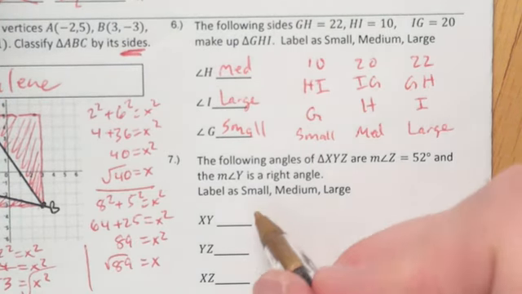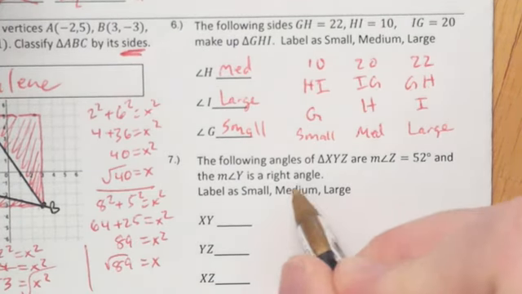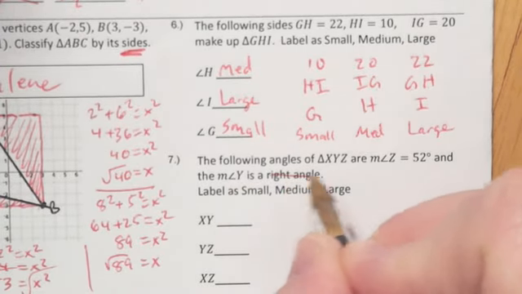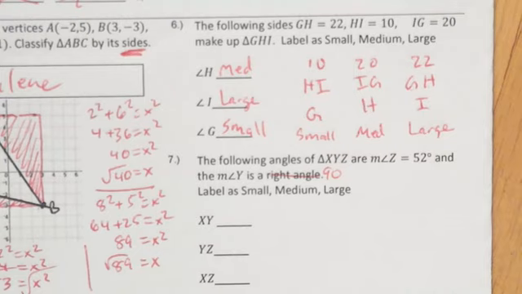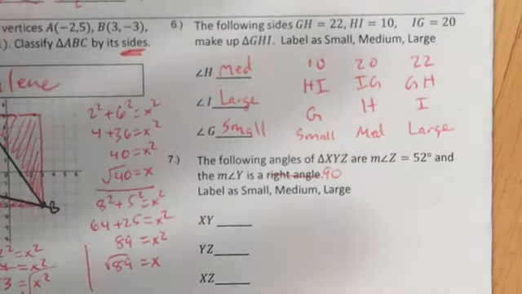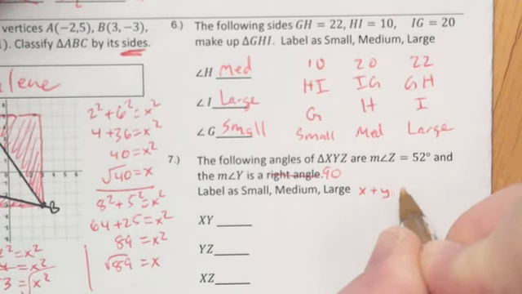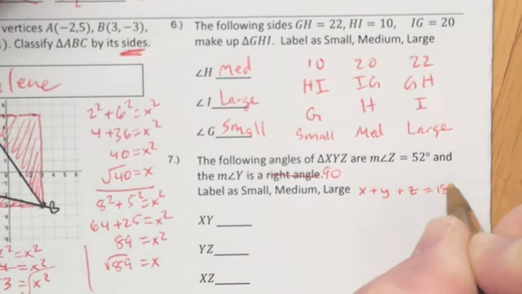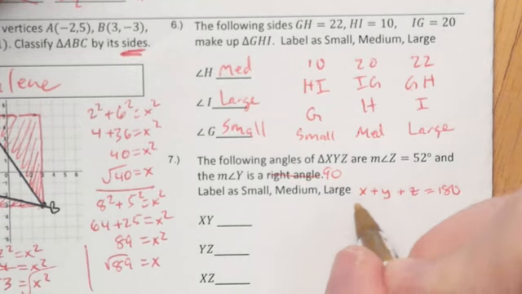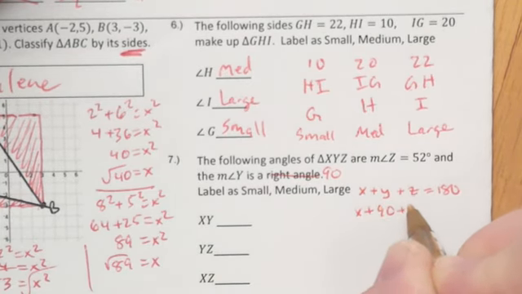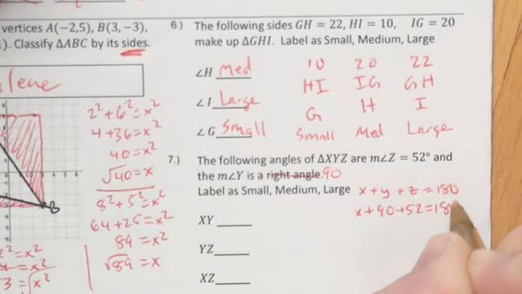Okay, next one. Now, what if we have this? We have 52 is Z, Y is 90 degrees. But we're still missing one of those angles, right? Well, I know for a fact that X plus Y plus Z equals 180. So X, I don't know what that is. Y is 90 and Z is 52, equals 180.